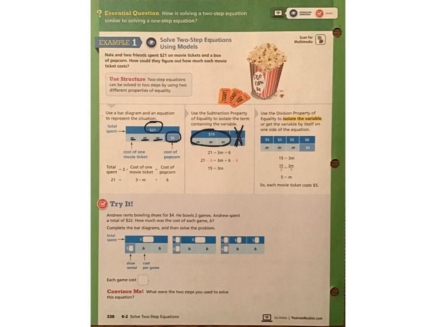And then we can further take that 15 and split it into 3 groups to find out that each of those movie tickets had to have been $5. Okay? So what we're going to be doing is working on something called isolating the variable. That means getting the variable part of your equation all by itself.